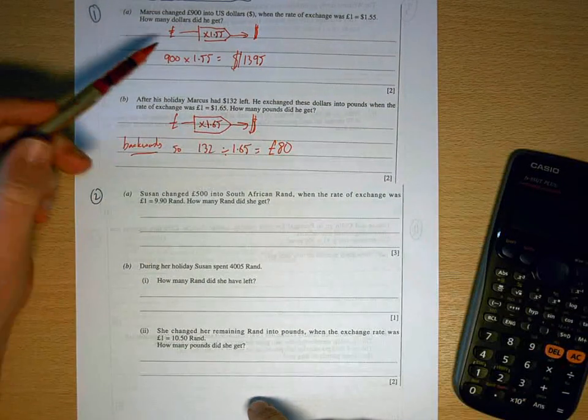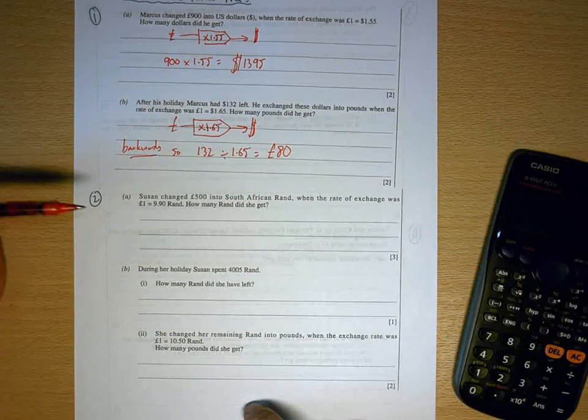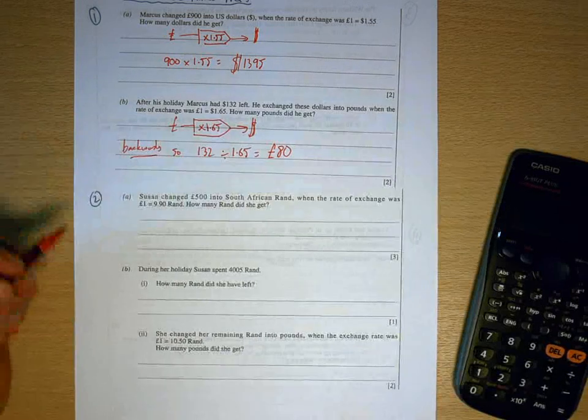And that's basically the principle that we'll use for all these questions. If you're going one way, you're going to multiply. If you go in the opposite way, then you'll end up dividing.